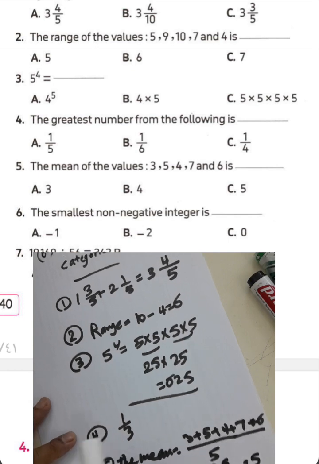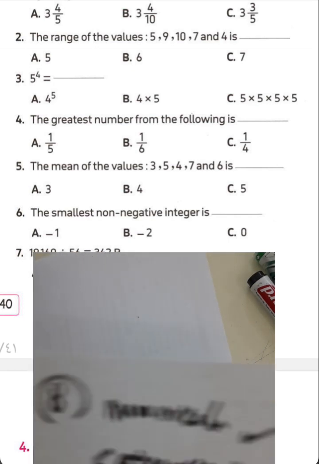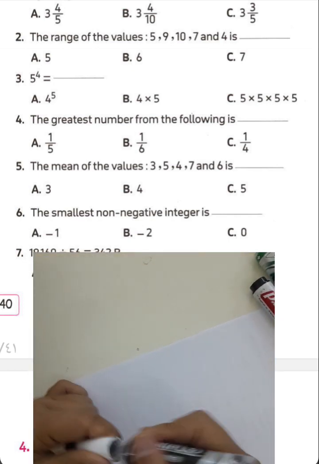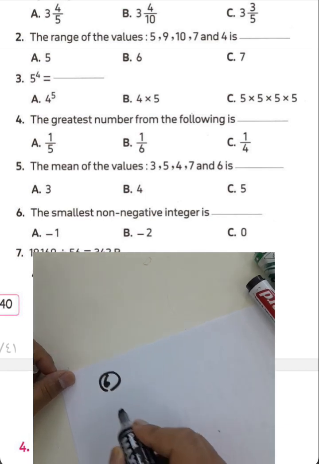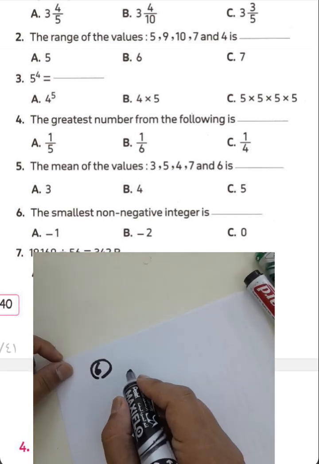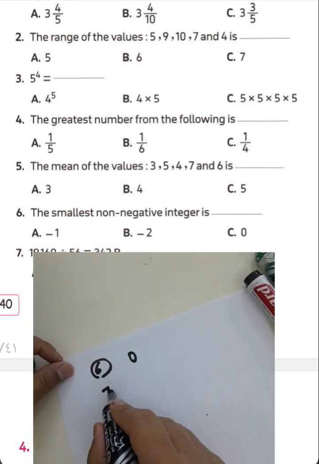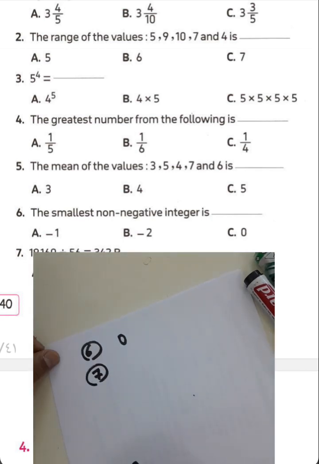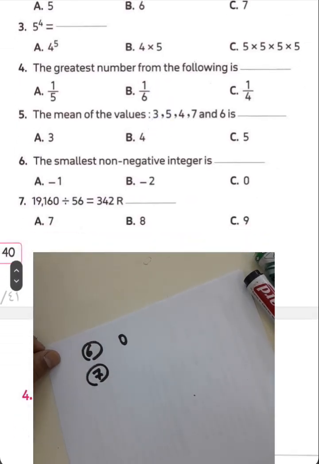Question number 6. The smallest non-negative integer is 0. 0 is non-positive and non-negative. Question 7.